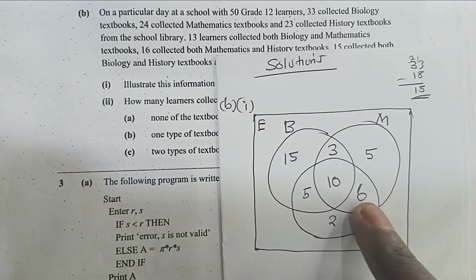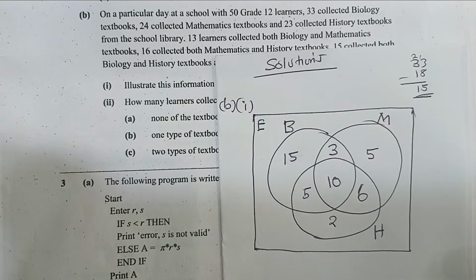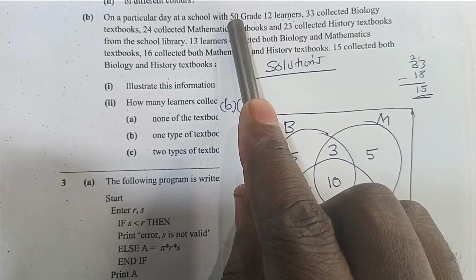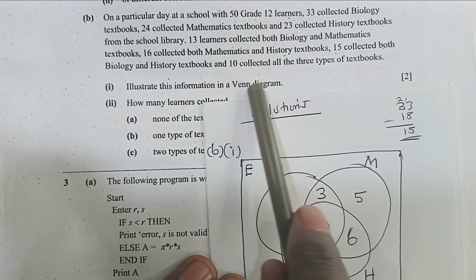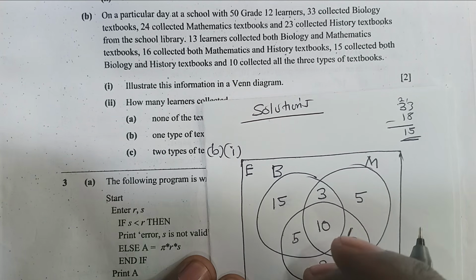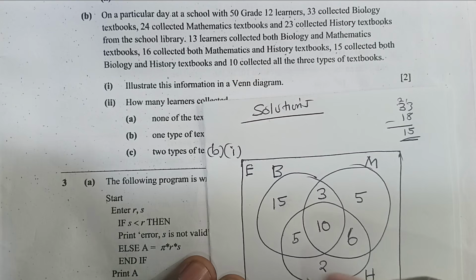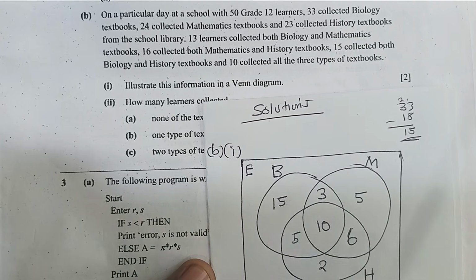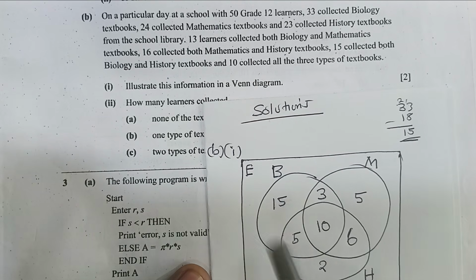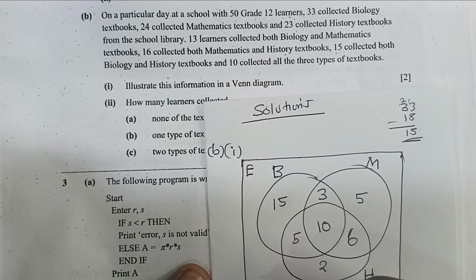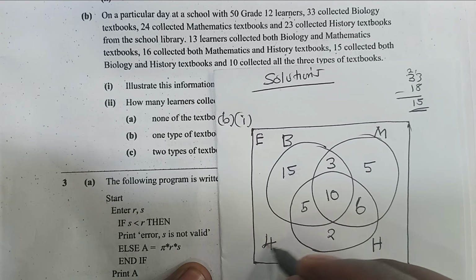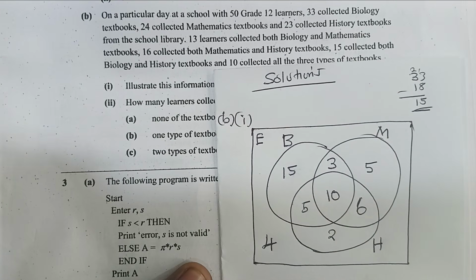Yes, so we have 46. And how many more do we need to get the 50 that is supposed to be illustrated in our Venn diagram? So 46, meaning we have 4 learners that did not collect any of these subjects or textbooks. So we are going to put that 4 on the outside part of the sets that we have here.